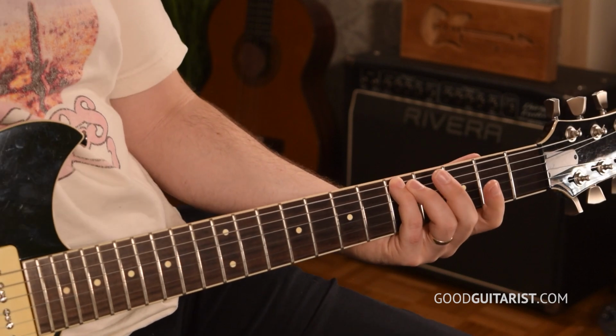That's the major pentatonic scale. So it's the exact same shape, but I moved it over and I was able to unlock the major scale too without learning an additional shape. I'll just show you one more time.